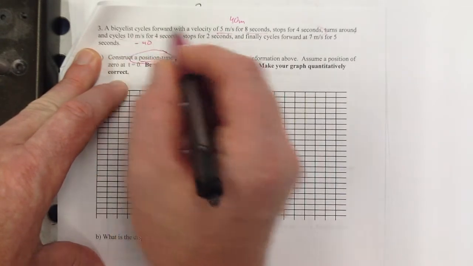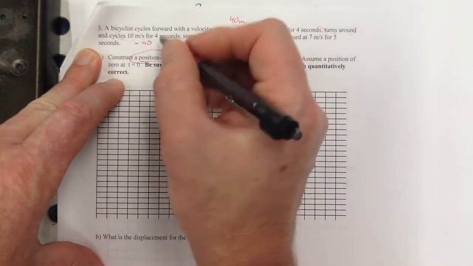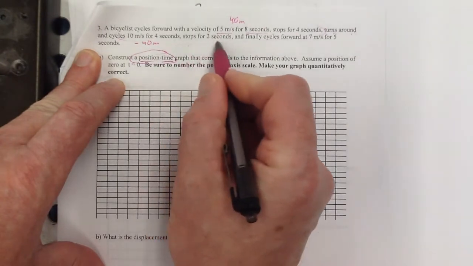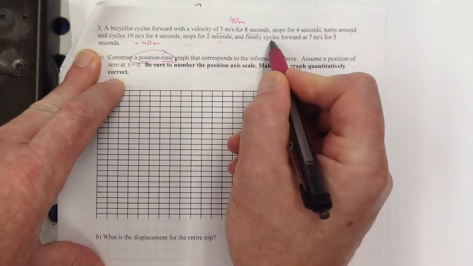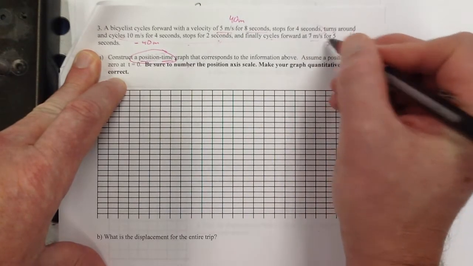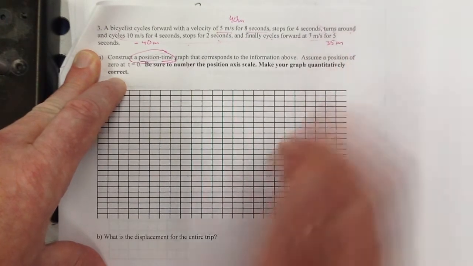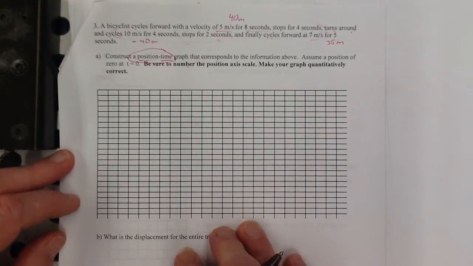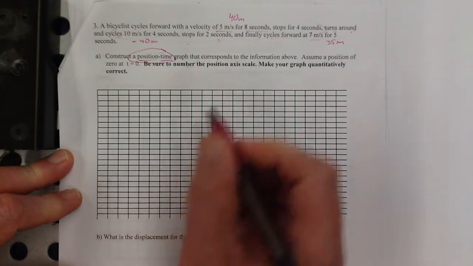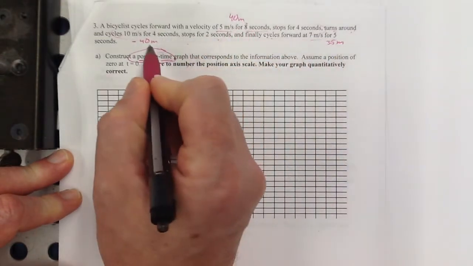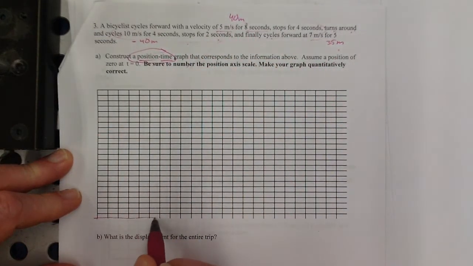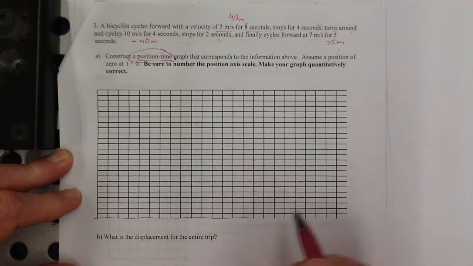But in the negative direction, turns around. So that's negative 40. Stops for 2 seconds, and finally cycles forward at 7 meters per second for 5 seconds. And that's 7 times 5 is 35 meters. Okay? So I think I'm going to be okay if I'm going to go forward 40, then back, and then forward again. So I'm not going to end up in negative territory at all if I start at the origin.